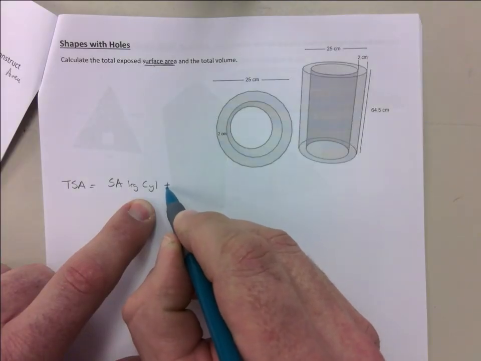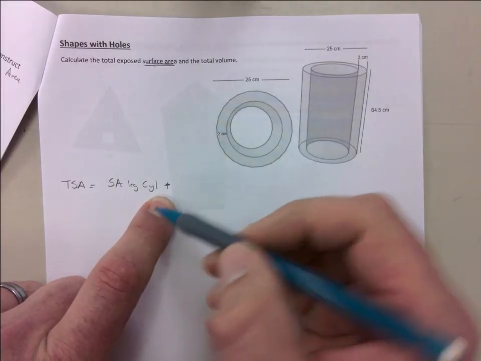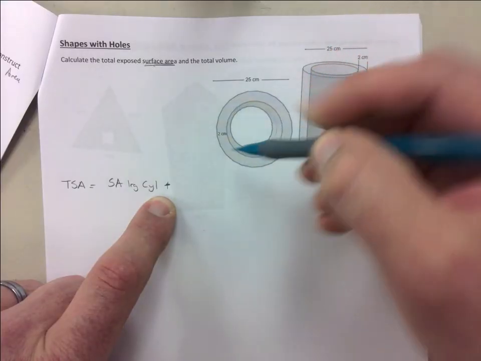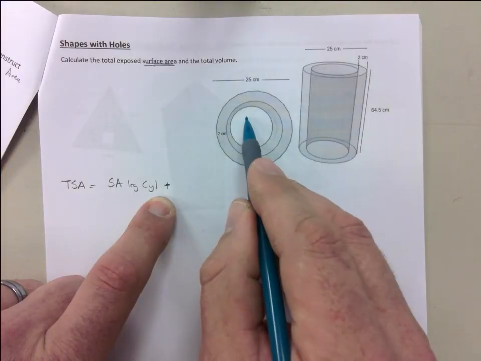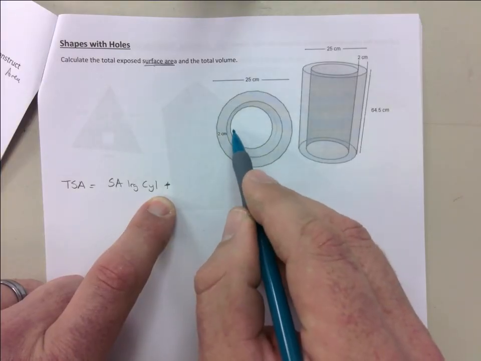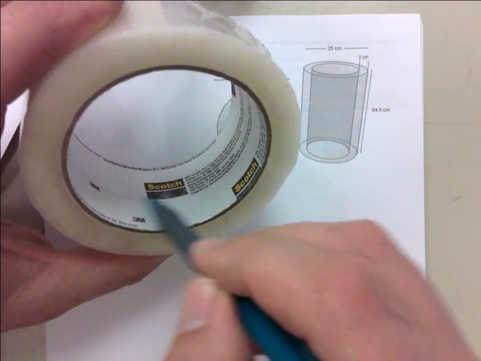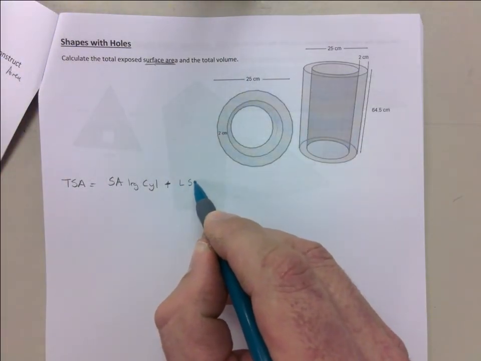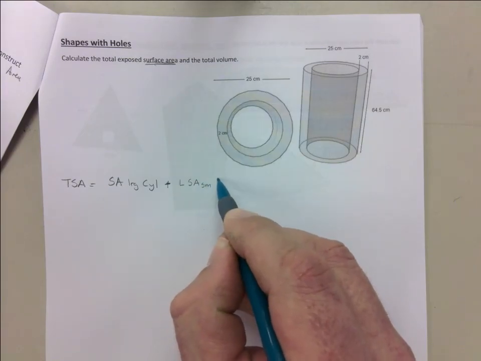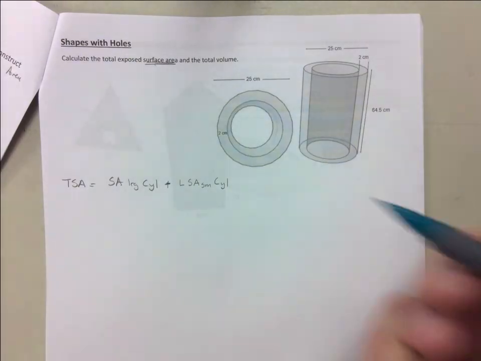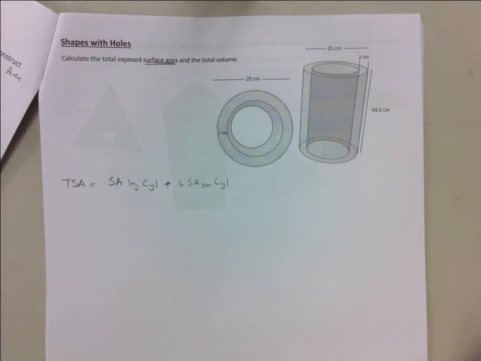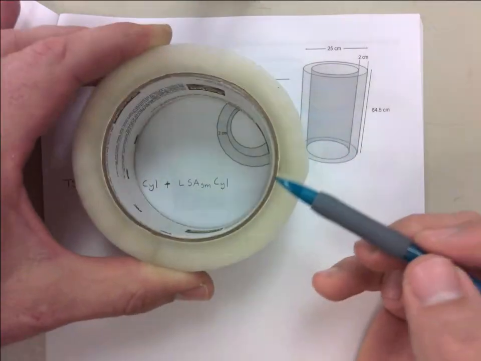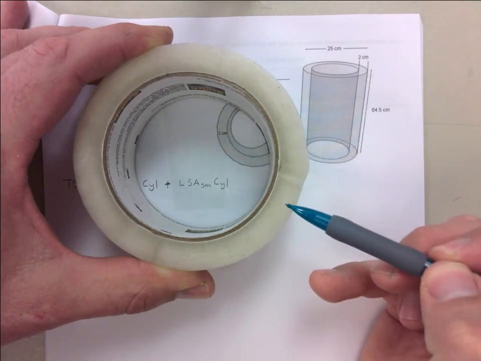Plus, what can I add here? I'm going to consider that inside, that smaller cylinder, but I don't need the top and the bottom of it because it's hollow. I just want to add this part right here on the inside. So what do we call that? We call that lateral surface area of the small cylinder. But how do I account for this being hollow, this being open now? I just want this piece right here.